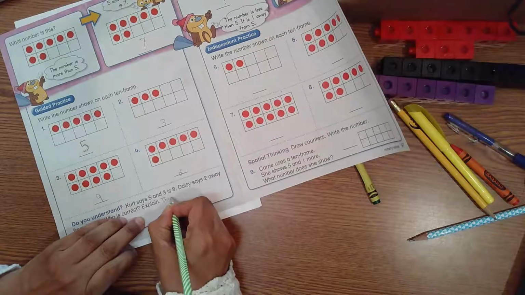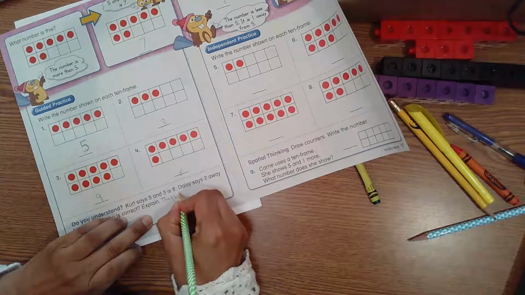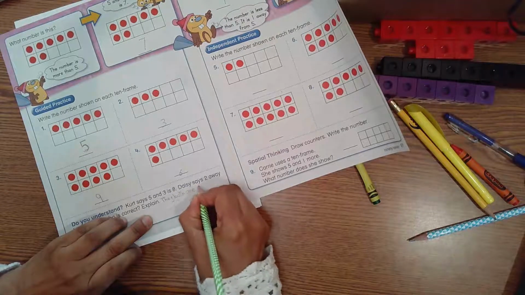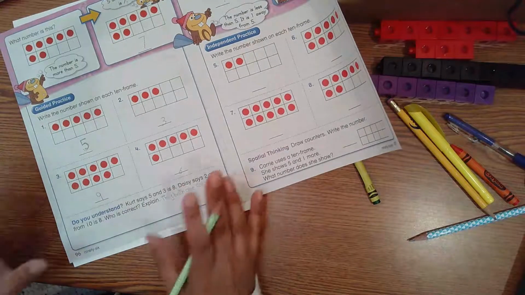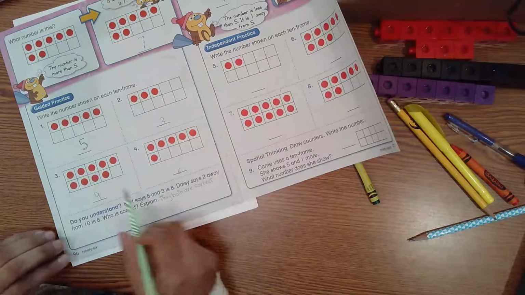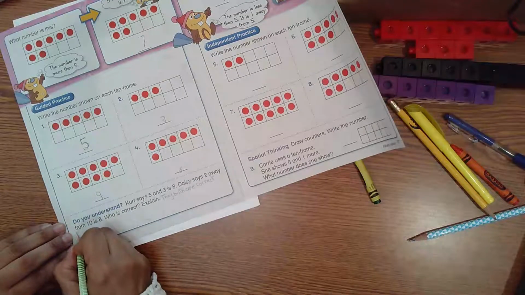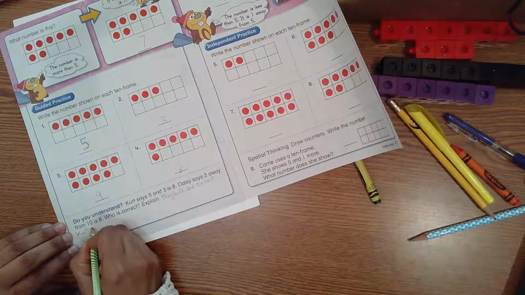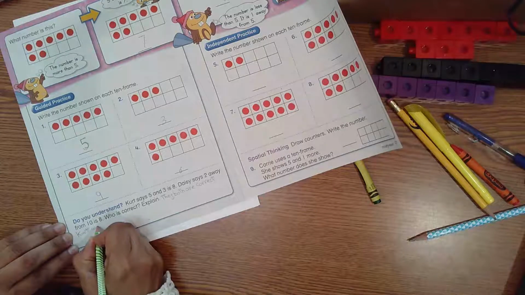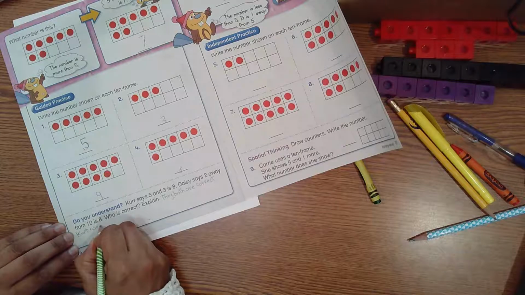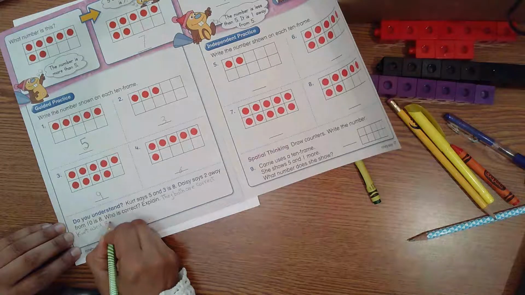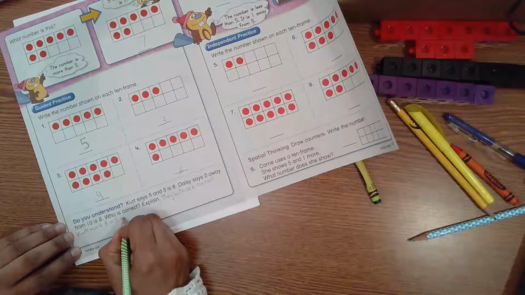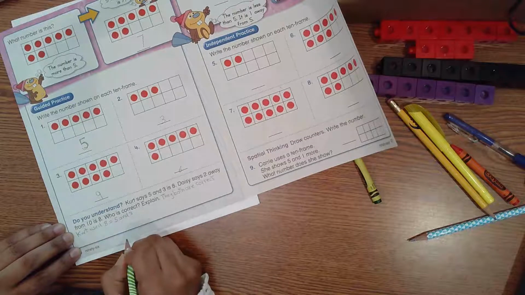They both are correct. And we explain that they both use different ways to describe the number. We said that Kurt used 5 and 3, right?